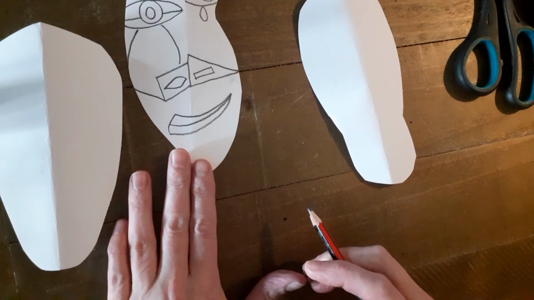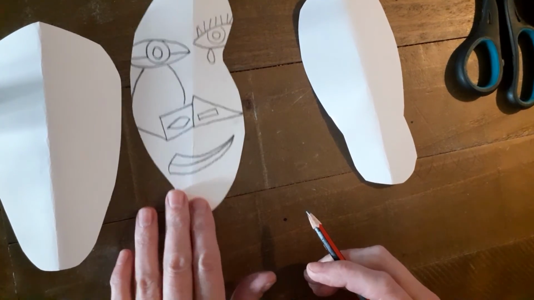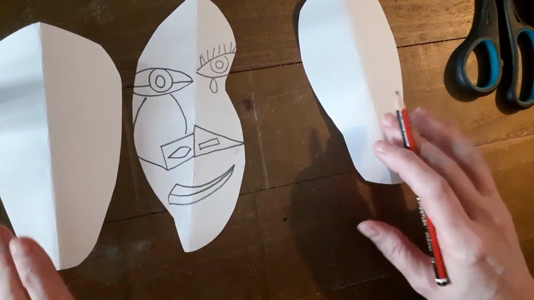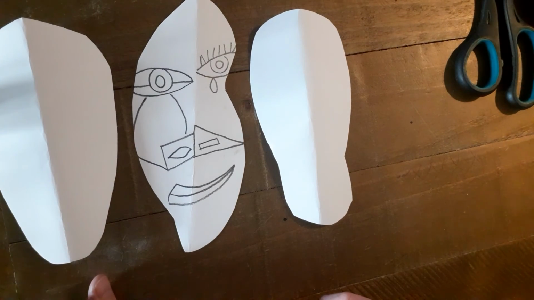So that's one of my masks now finished, and I'm going to work on the other 2 and then show you what they turn out like, and every one I'm going to make slightly different because I'm going to look at a slightly different Picasso painting.